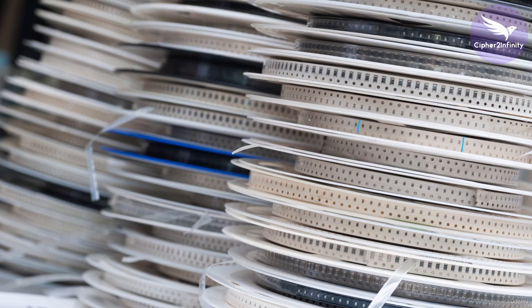For example, I used to work on a product where we ordered components like resistors and capacitors in quantities of 10,000. Some companies order resistors and capacitors in the form of reels. But as an individual, we don't need that much quantity, so we generally order these resistors and capacitors in the form of cut tape. I hope it's clear now.